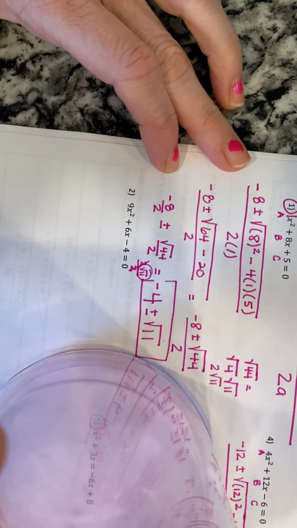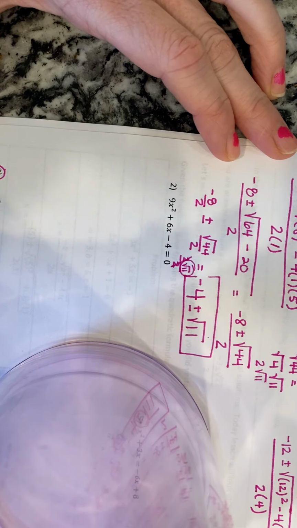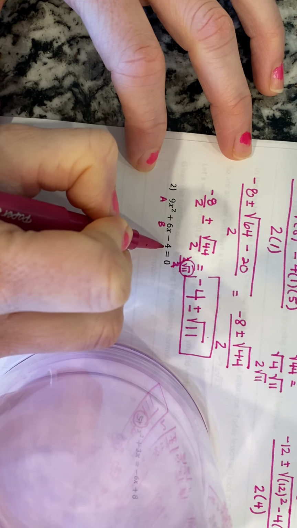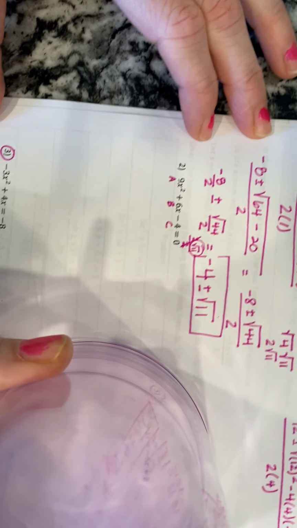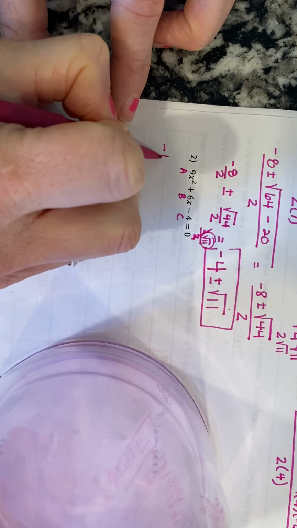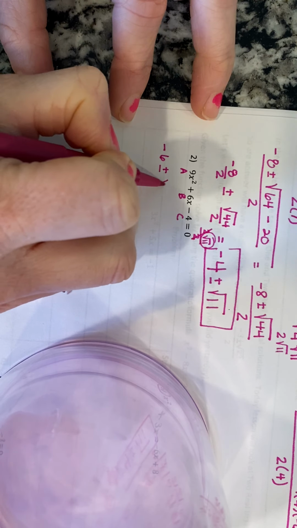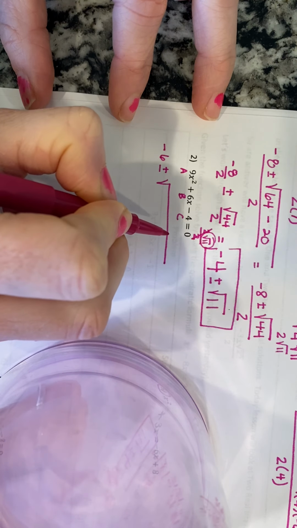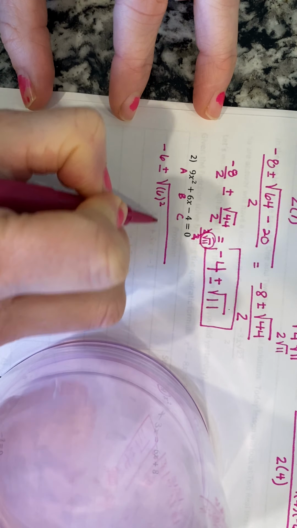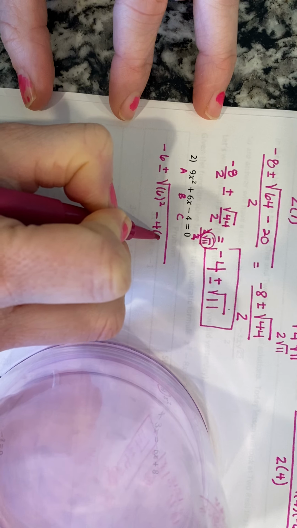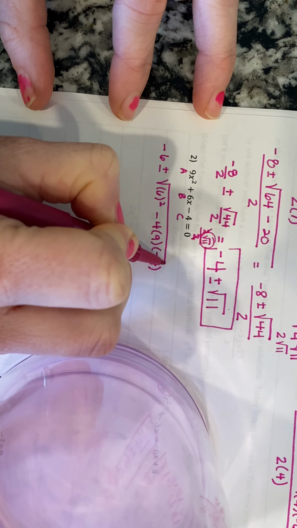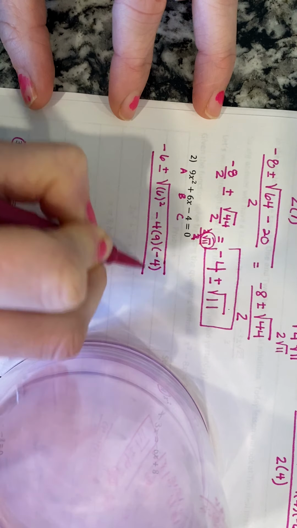Let's look at number 2. Number 2 is also set up nice and neat for you. This is a, this is B, this is C. So you plug in negative B plus or minus the square root of B squared minus 4 times A times C. And again, don't forget that negative all over 2A.